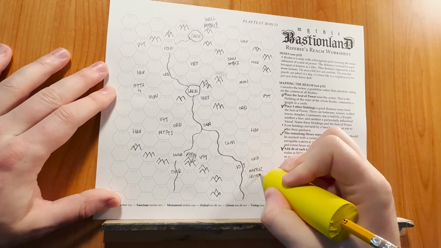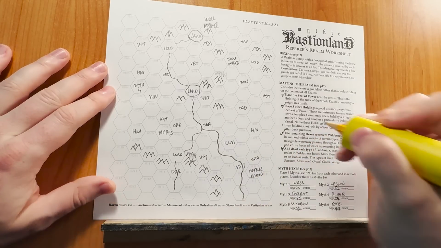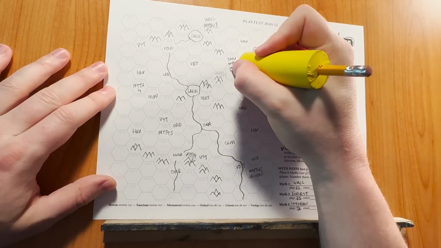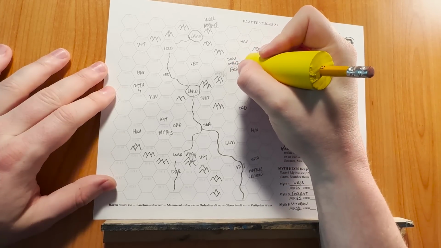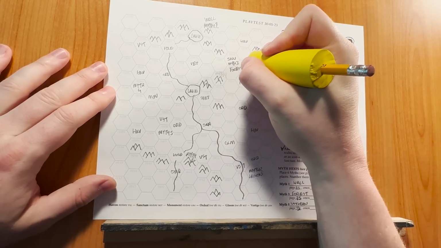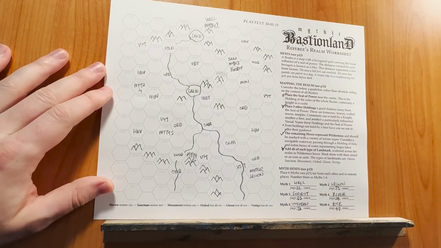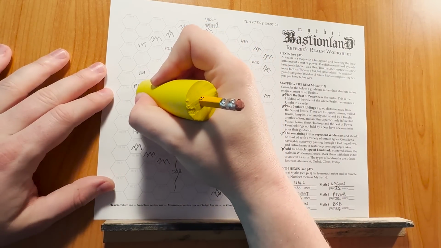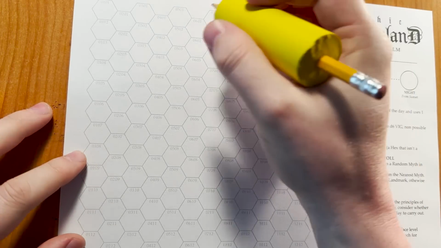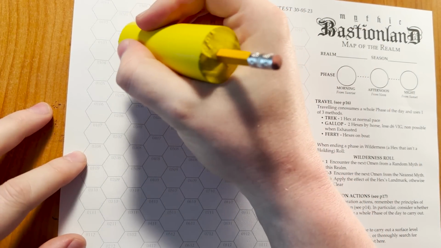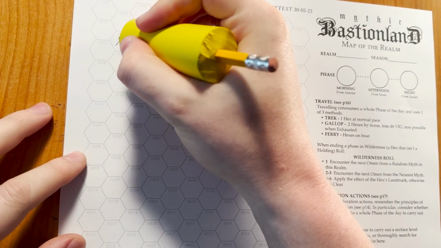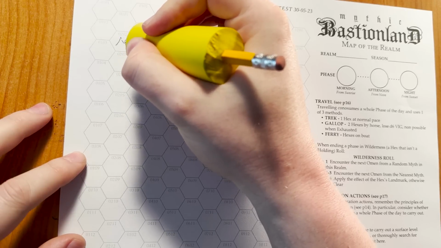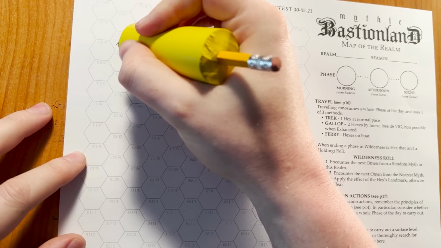Circling back to Mythic Bastionland, it's filled with handy procedures to conquer that blank page while you're drawing the map. And the final step is to add what are called myths to the map. These myths are the whole point of this game. You are traveling around trying to solve these mysteries. Now, there are all kinds of amazing myths that are provided for you, even in the playtest. There's like 24 different myths, and there's going to be even more in the final product, we are assured.